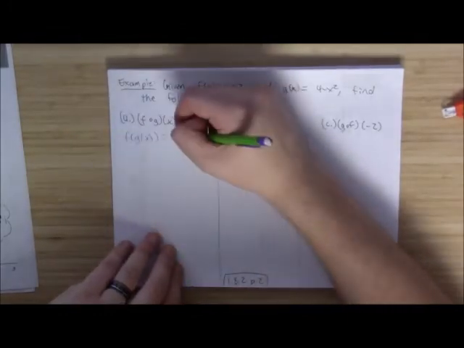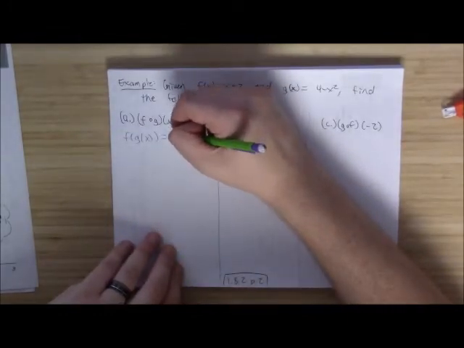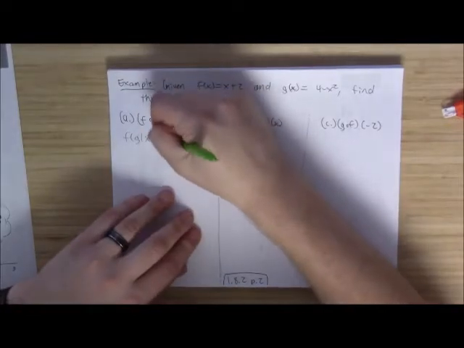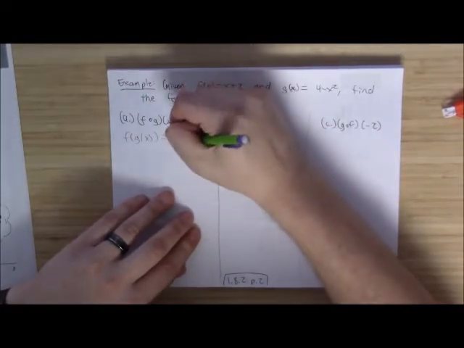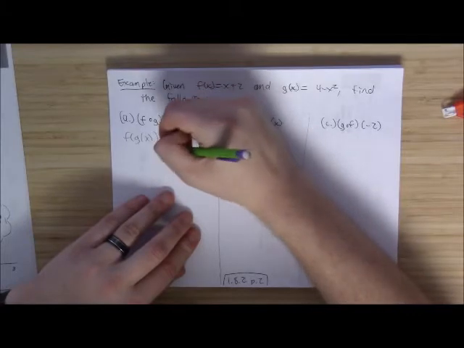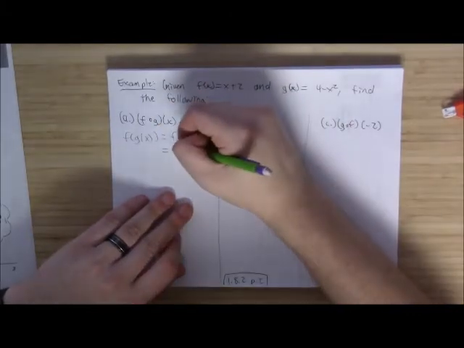So that would be f of 4 minus x squared. But f just takes whatever we have and adds 1 to it.